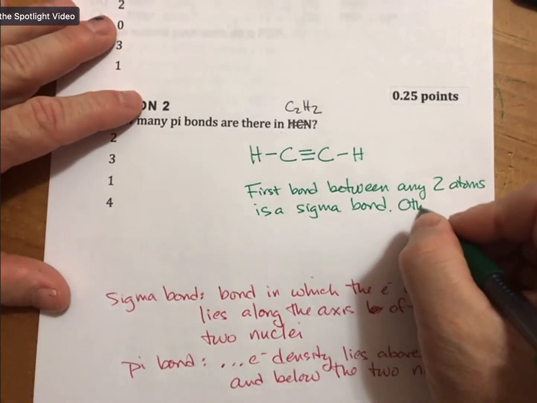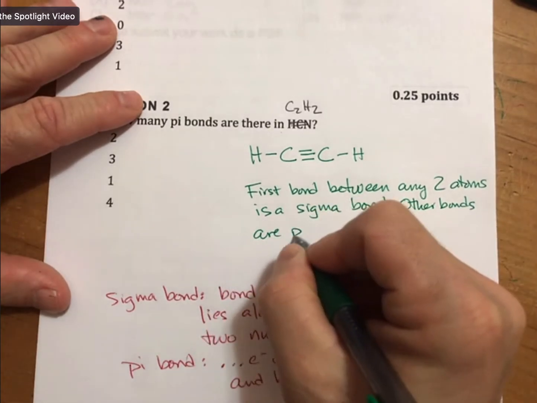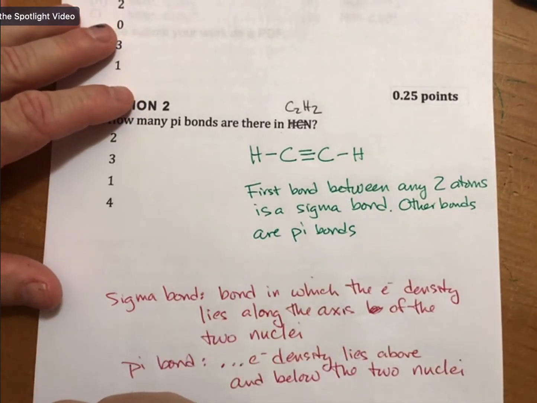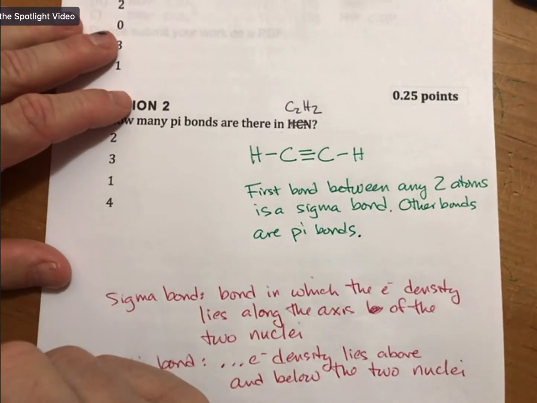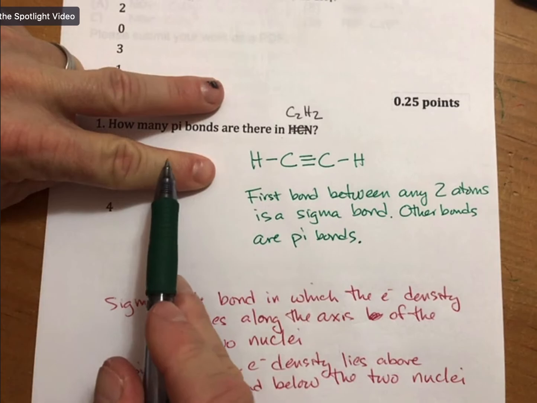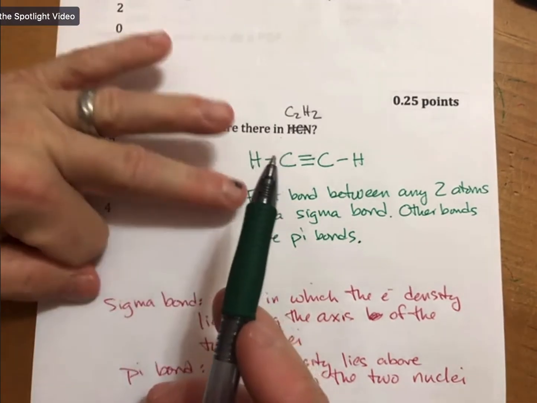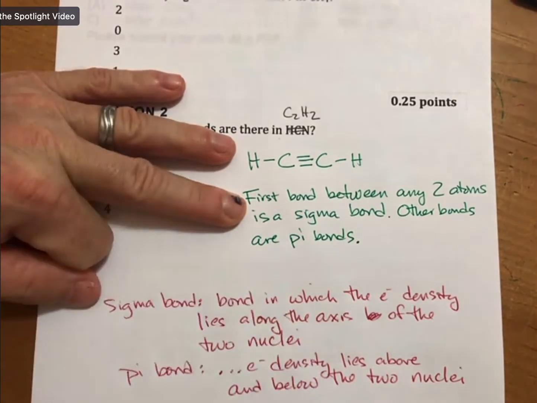Other bonds are pi bonds. So if you have a single bond, that is sigma. If you have a double bond, the first one is sigma and the second one is pi. And if you have a triple bond, it's sigma, pi, pi.